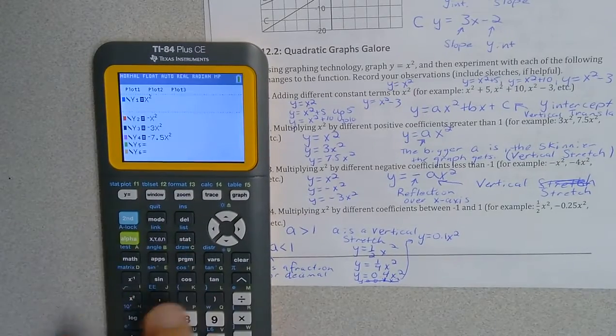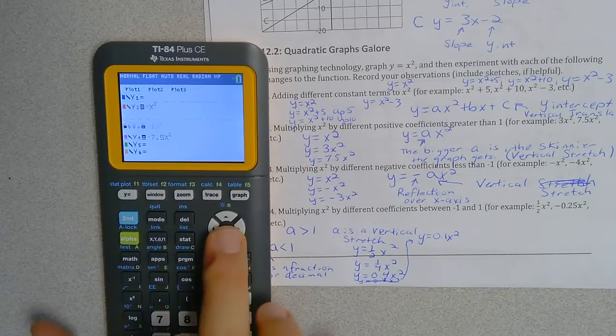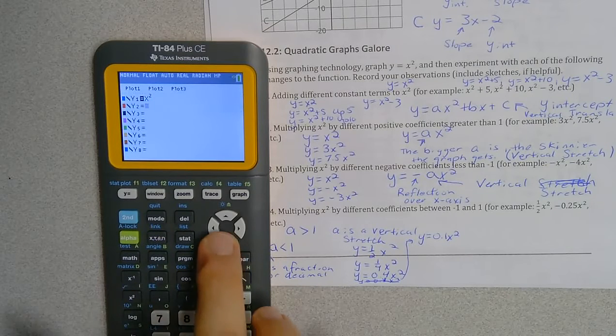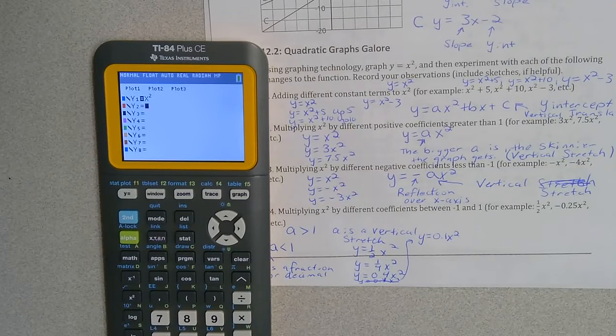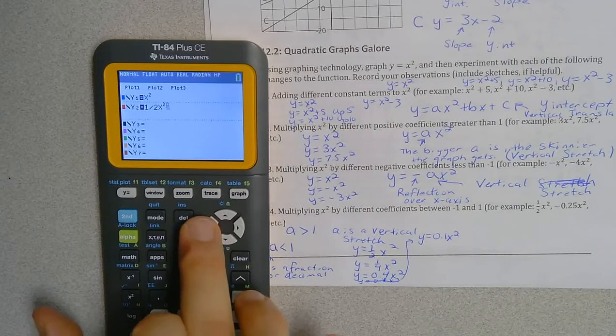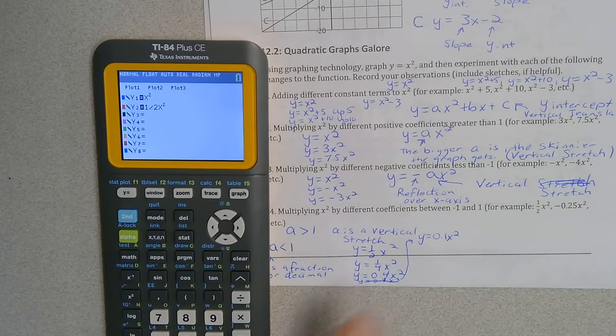So I'm going to press y equals again, clear out what I have. So y equals x squared, and then y equals 1/2. So you can just type in 1 divided by 2 and then x squared. If you want a fancy fraction, I'll show you how to do that next for 1/4.